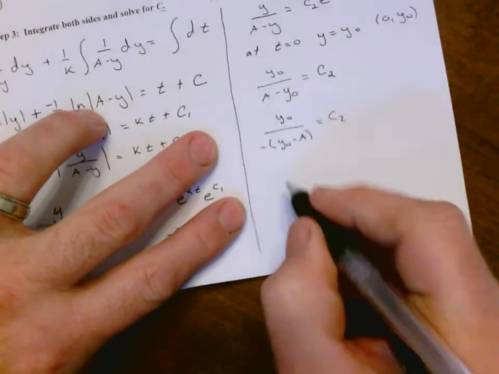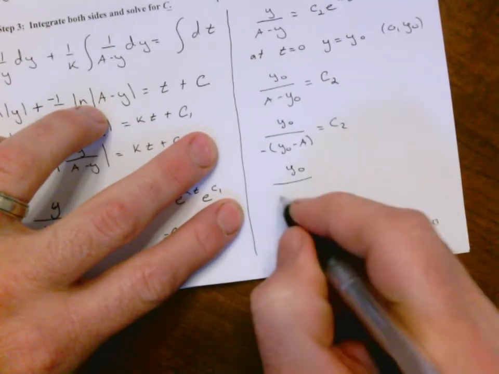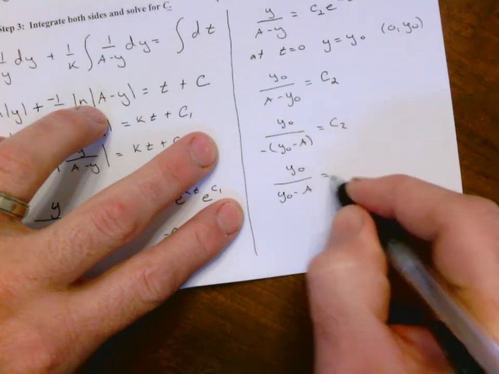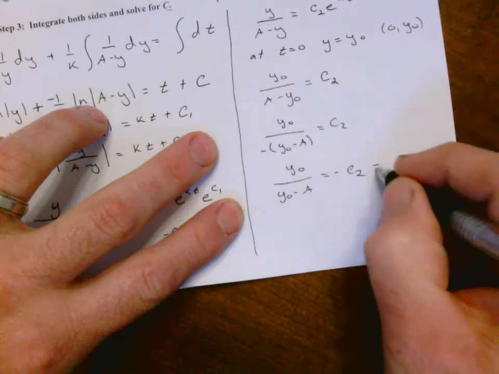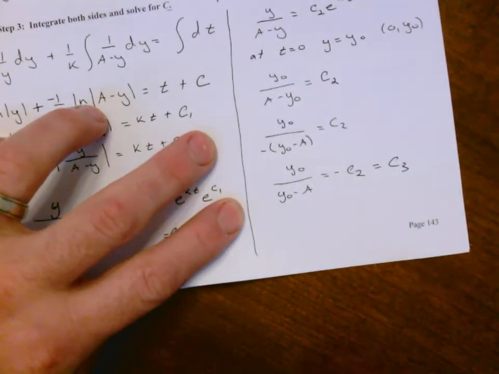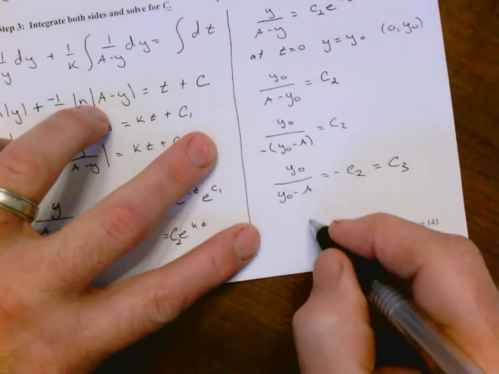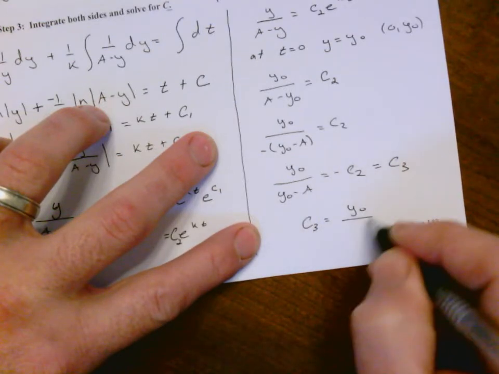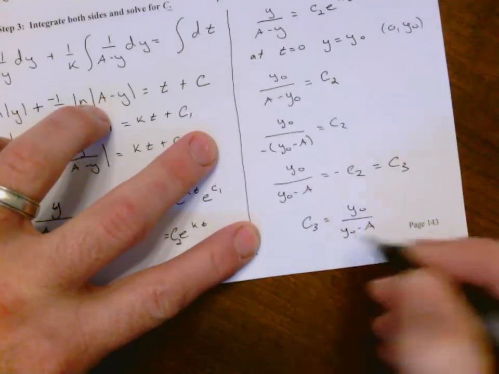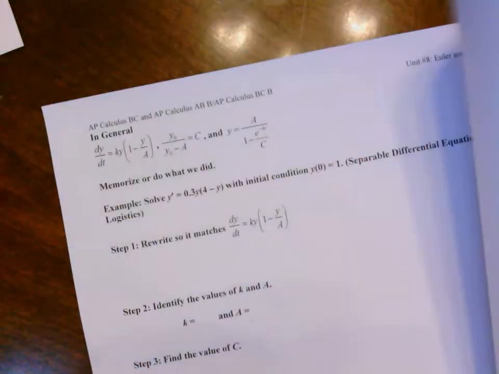Multiplying both sides by negative, I have y naught all over y naught minus a is equal to negative c2, which is just another constant. I know. So it's c3. So now I have my c value is equal to y naught all over y naught minus a, which is what we have on this page right here.